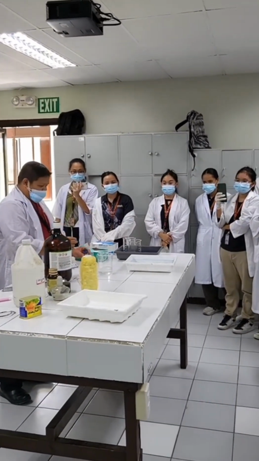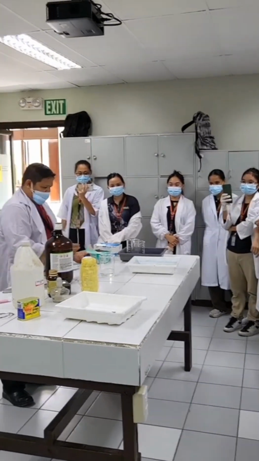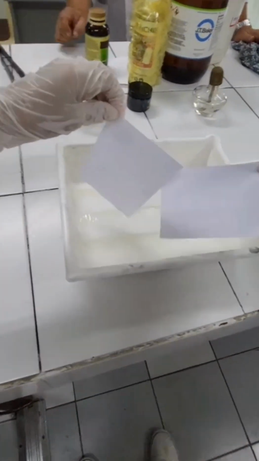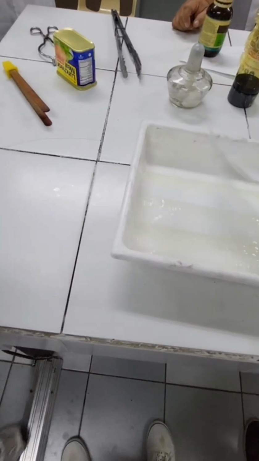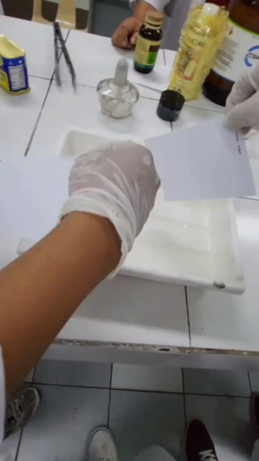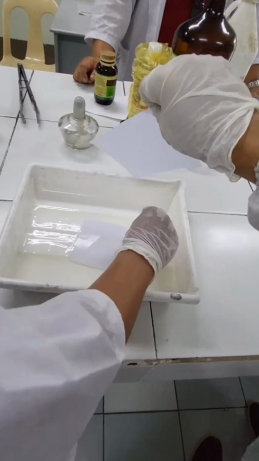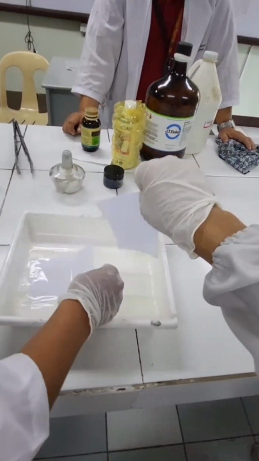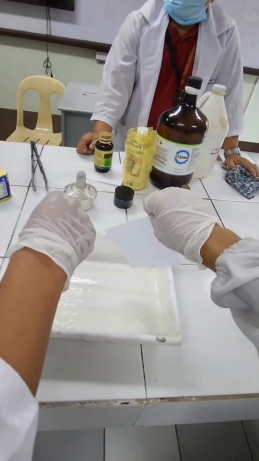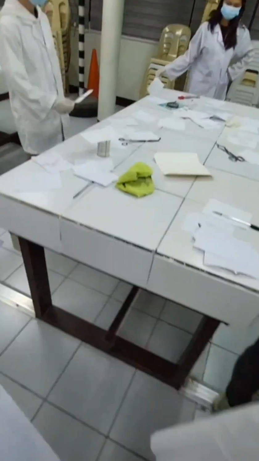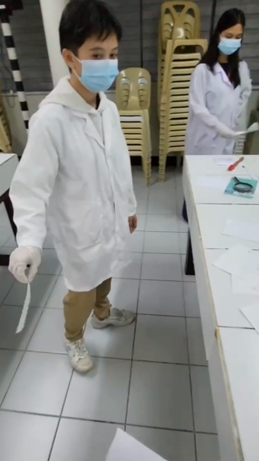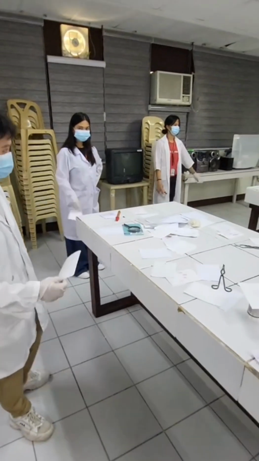And now, it is our turn to use the chemicals for developing our fingerprints. You just need to dip it for a while back to back and then wait for a moment and let it dry until the fingerprint appears. And this is us waiting for the fingerprint to appear.